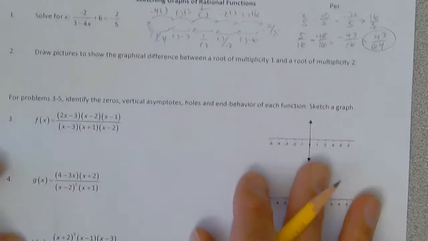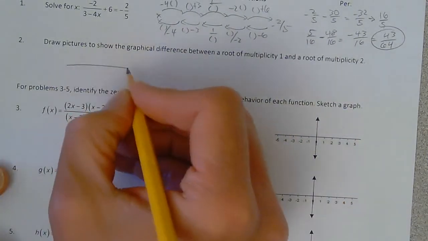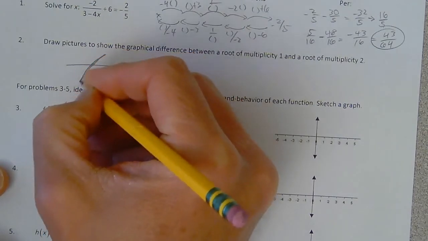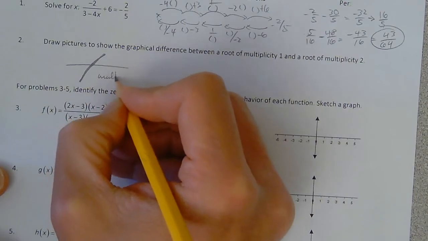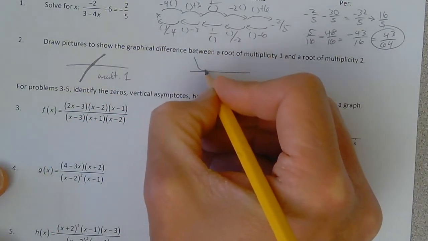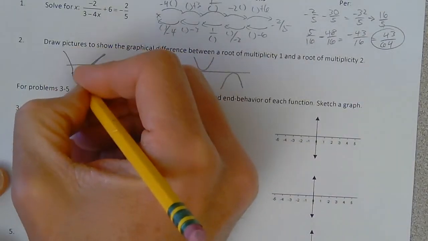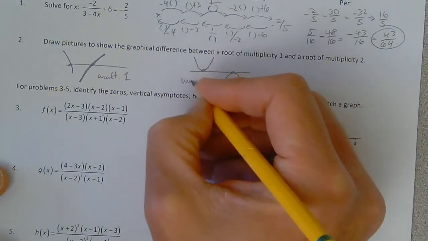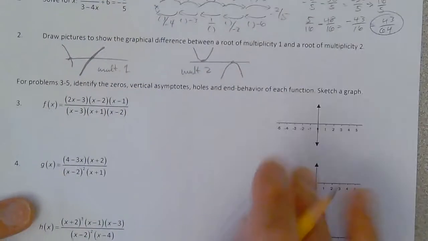Draw pictures to show the graphical difference between a root of multiplicity 1 and a root of multiplicity 2. A root of multiplicity 1 will look like this, something like that when it goes through, so this is my multiplicity 1. A root of multiplicity 2 will look something like one of these. Okay, so these are possible roots of multiplicity 1 here. These are roots of multiplicity 2. They touch the axis but then turn around and go the other way.